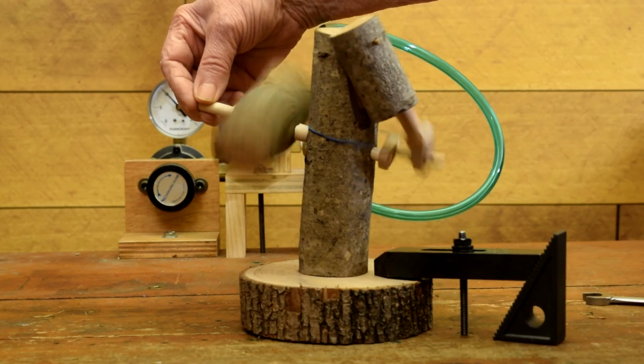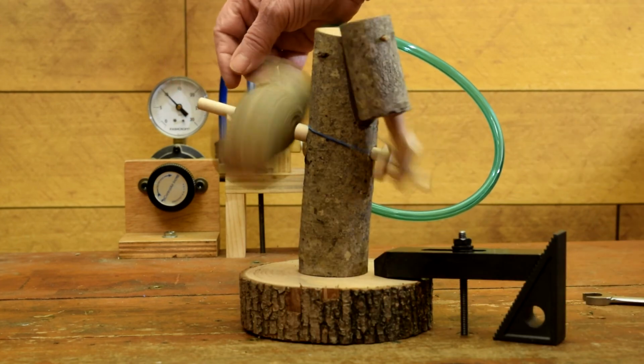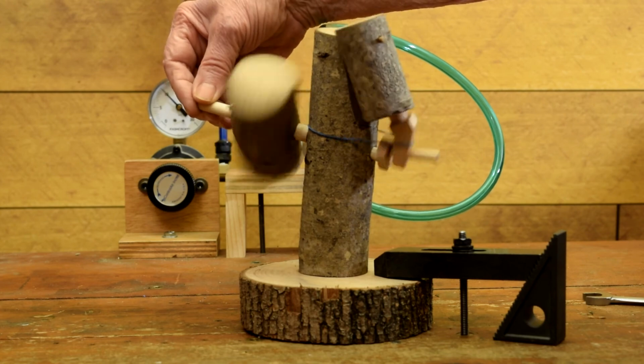A dynamometer test seemed a little foolish at this point, since just a light finger load on the small diameter crankshaft quickly stops it.